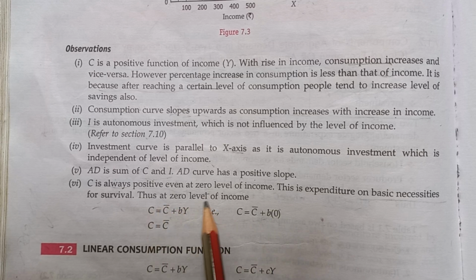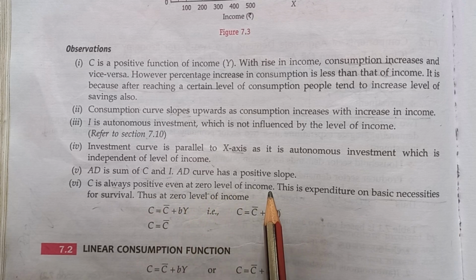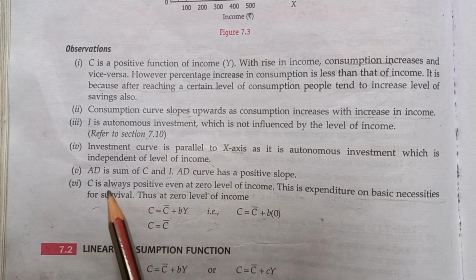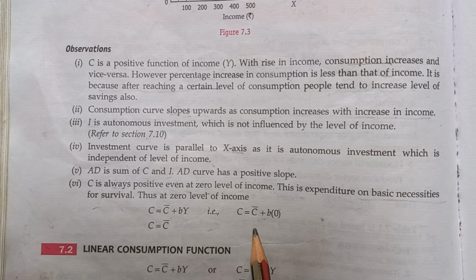For this autonomous consumption, C is always positive even at zero level of income; consumption will still happen at zero income. That is the meaning of this formula, C bar plus B of 0, so C is equal to C bar. So consumption will be 50 if the income is 0.